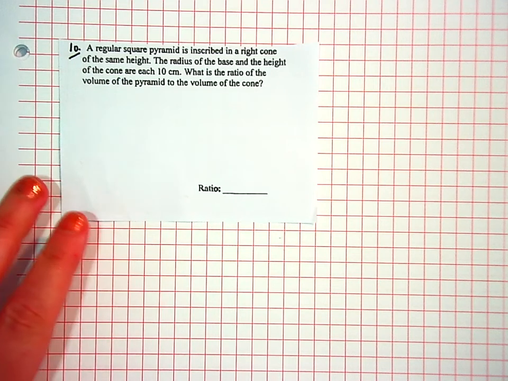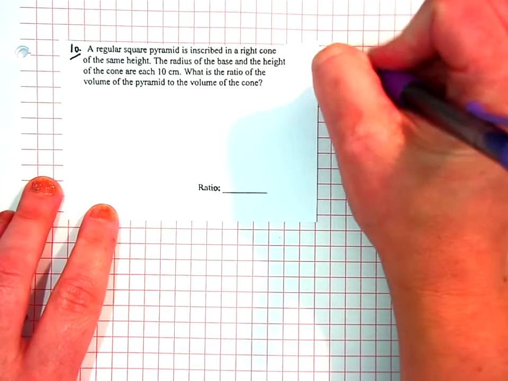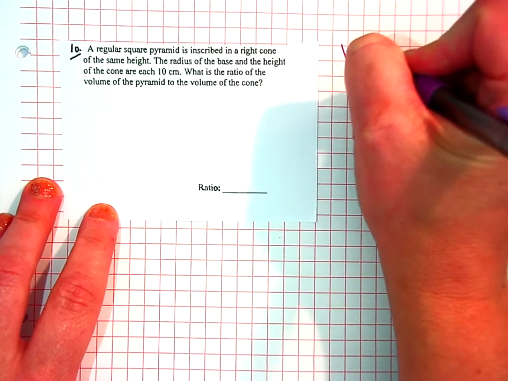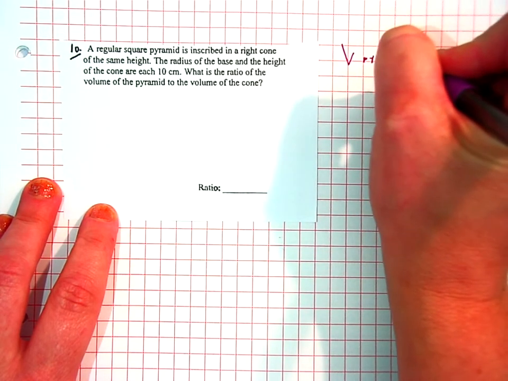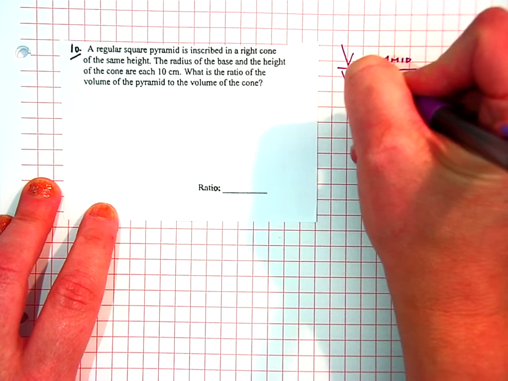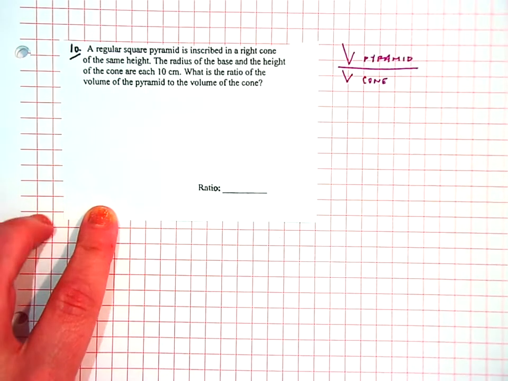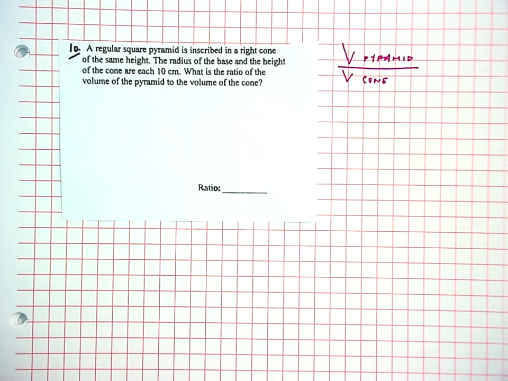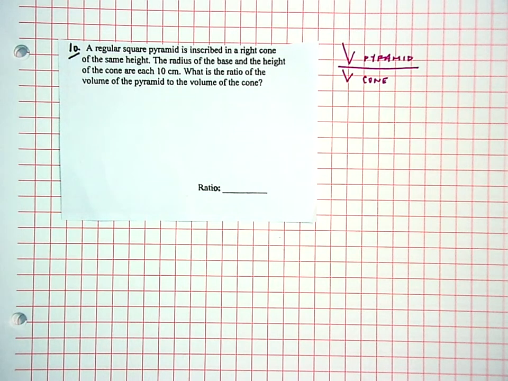So what it's asking us for is the volume of the pyramid to the volume of the cone. So that's the ratio that it's talking about. So again, we have a pyramid inside of a cone.